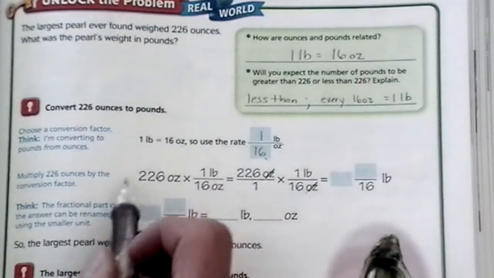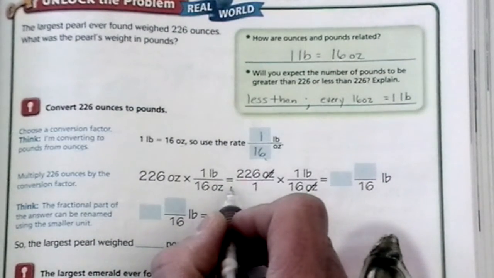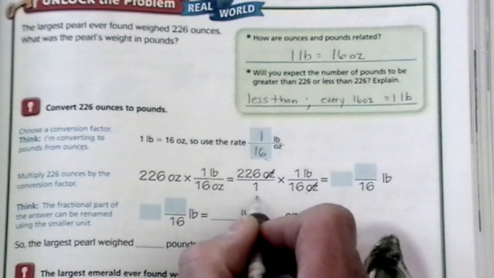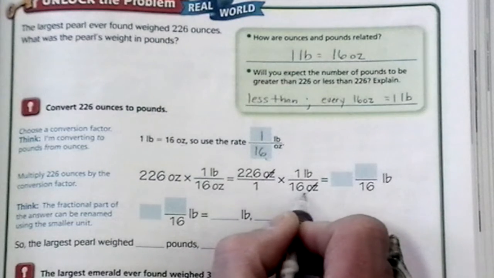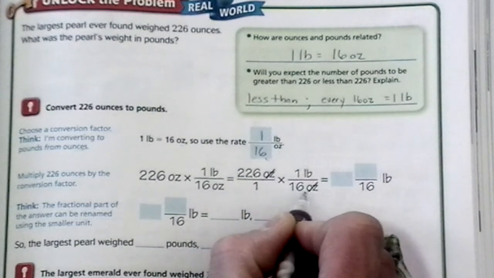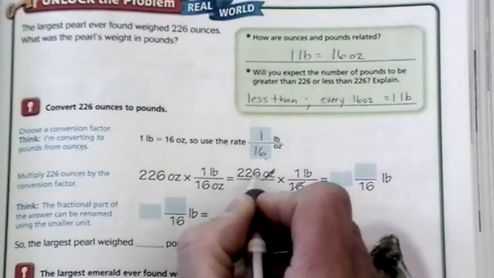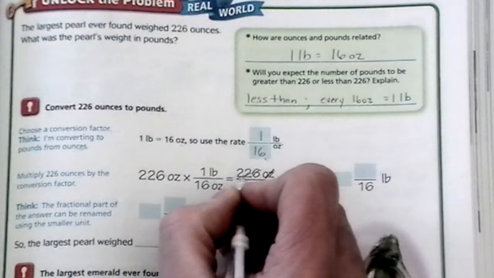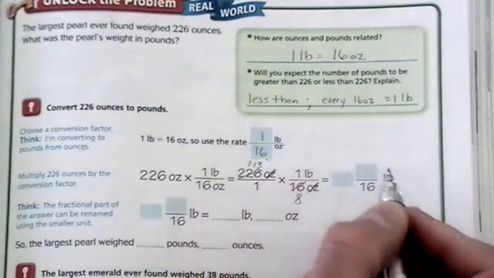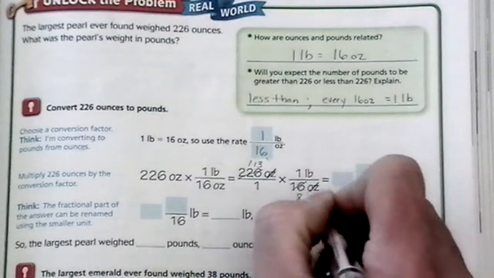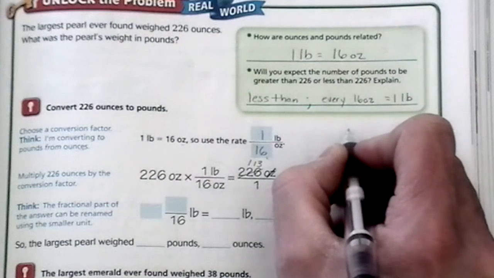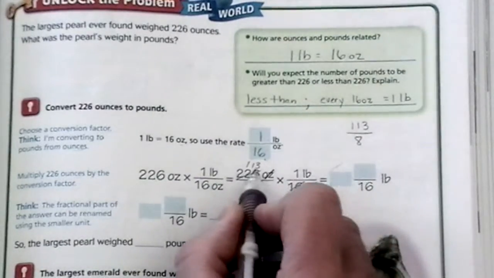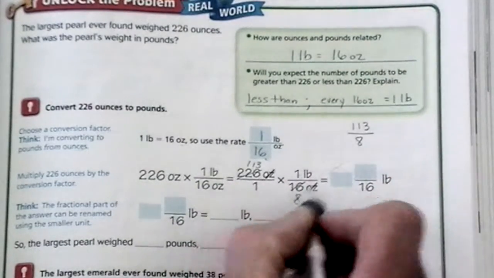And you can see they're solving this the same way we solved units of capacity and the same way we solved units of length. Here I'm going to take my 226 ounces, put it over 1, multiply by 1 pound over 16 ounces. My ounces cancel each other out. I can simplify here. 2 goes into both of these numbers. 2 goes into 16 8 times, and 2 goes into 226 113 times. Now they've already turned this into a mixed number, I have to do that yet. So I'm going to have 113 over 8 after I do my multiplication. 113 times 1 is 113, and 1 times 8 is 8.